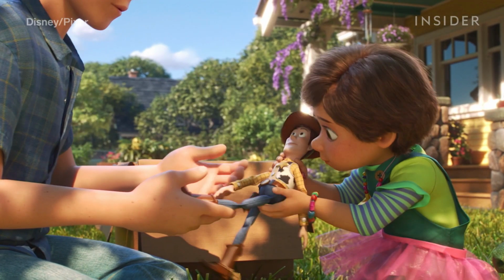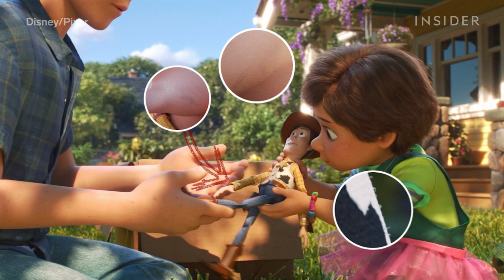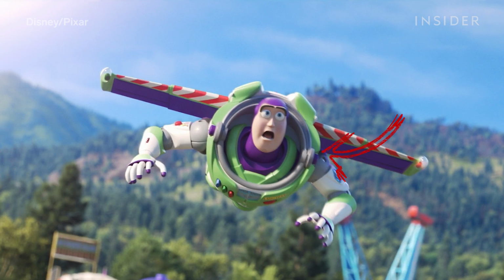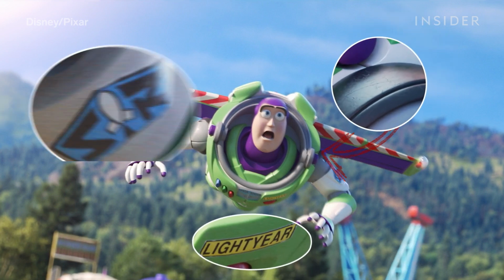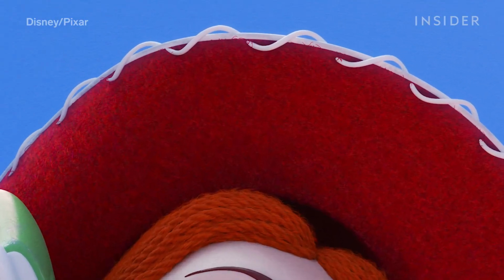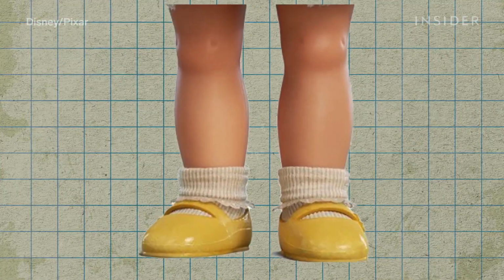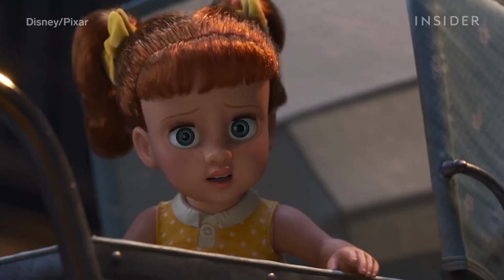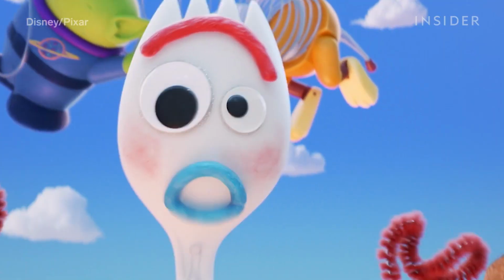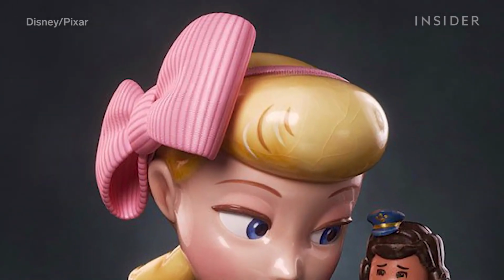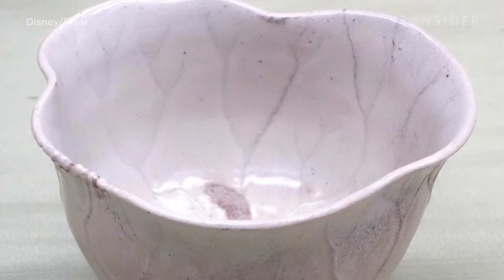The threads on Woody's clothes have started fraying. There are dirt smudges on his hand and chin, and the seam on his vest has worn thin. Buzz has plenty of scratches of his own, especially near his joints, and his stickers have begun to bubble, pucker, and peel. You can also see felt poking out of certain spots on Jessie's hat. These specific scuffs towards the front of Gabby's shoes could only result from the distinct walking style of an older doll like her. The scratch effect on Forky's cheeks indicates his past life as an eating utensil, and Beau's porcelain shows signs of crazing, the type of micro cracks that appear in the glaze of ceramics.